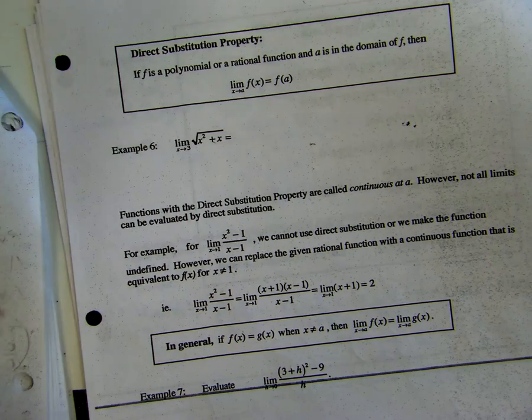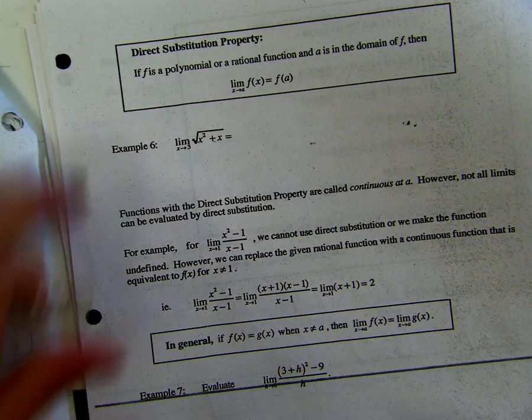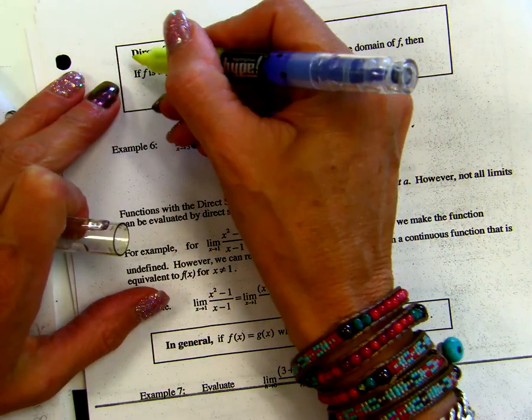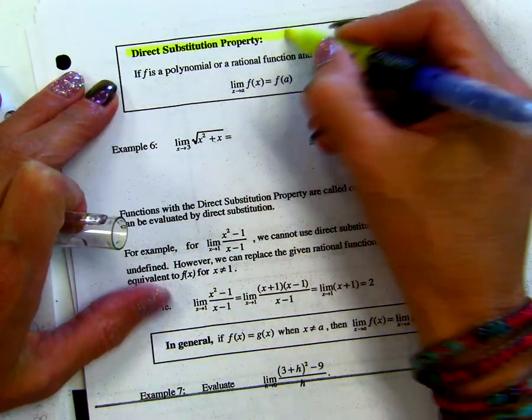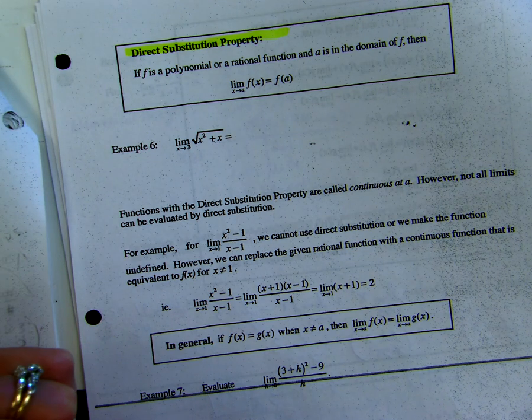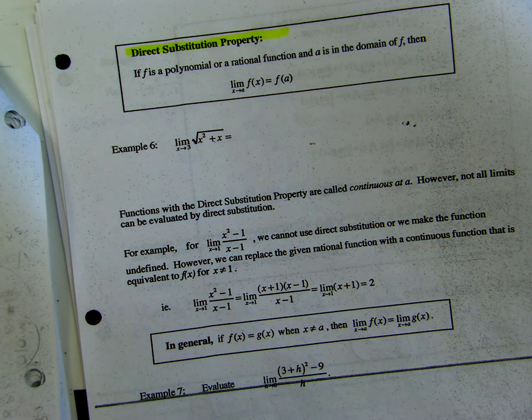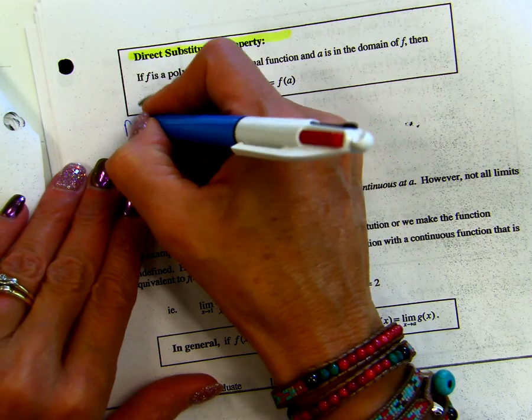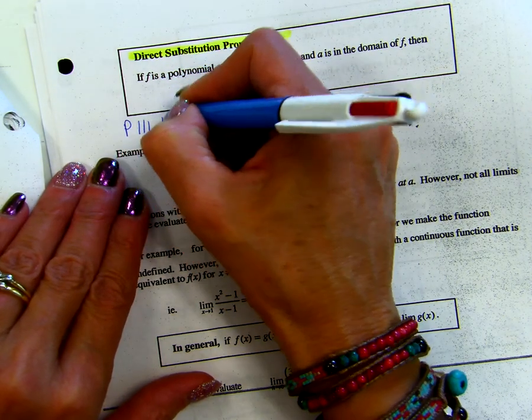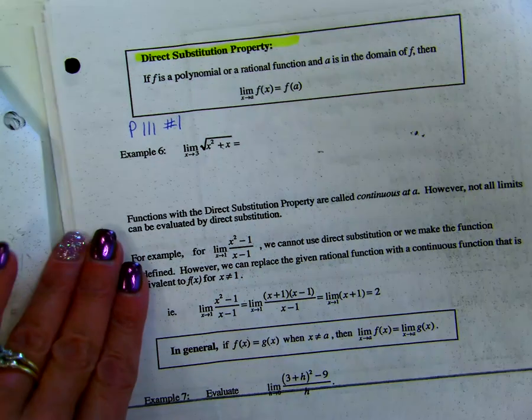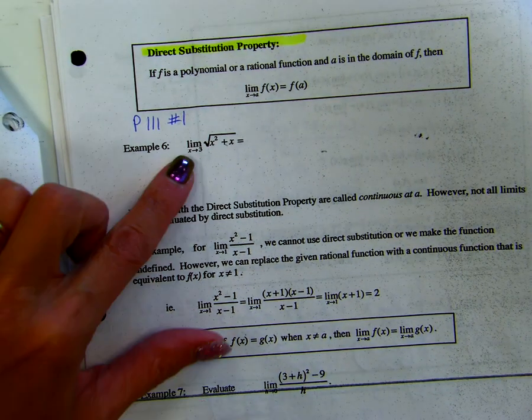Okay, direct substitution property. If f is a polynomial or a rational function, and you've got a number a in the domain, then the limit as x approaches a for that function is just equal to f(a). So if you look in your homework at page 111, that's how you are going to answer question number 1.